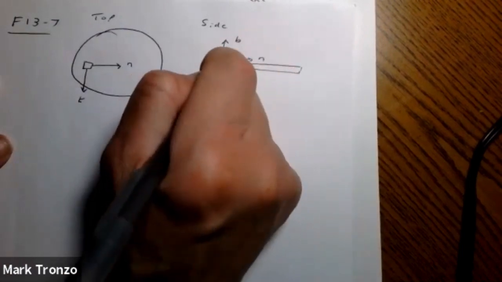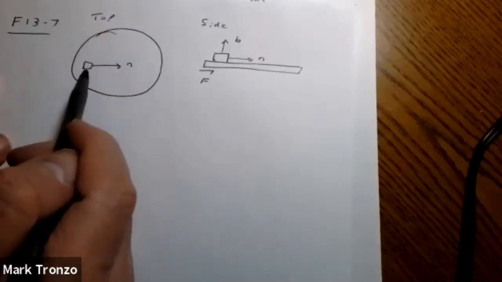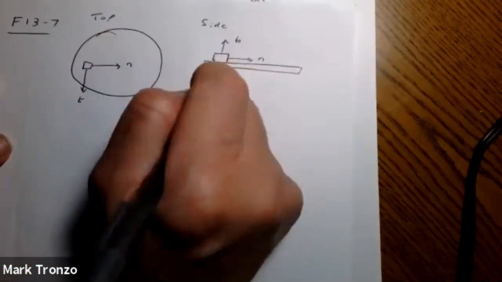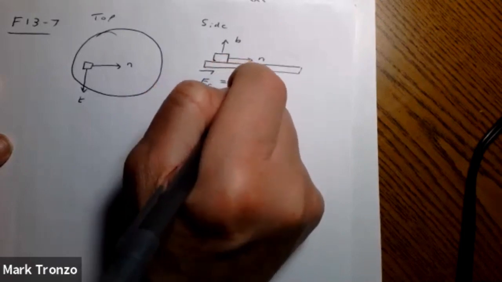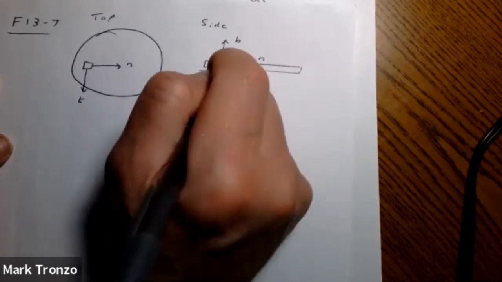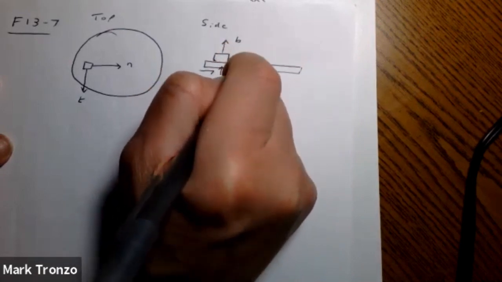And then friction is sort of operating, say if it's going around, it's going to try to come off. And friction, again, is going to be mu times, whatever you call this at the bottom here, maybe NC.